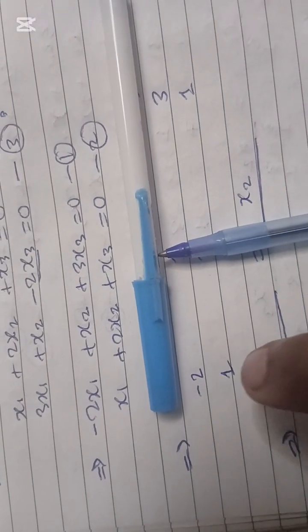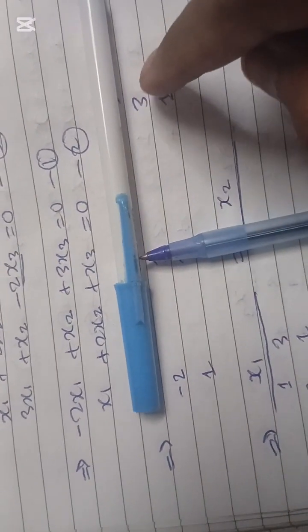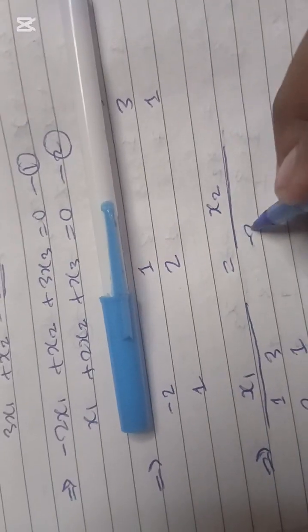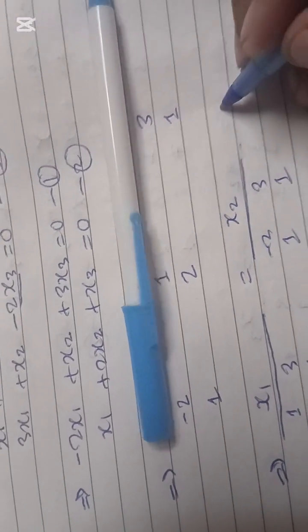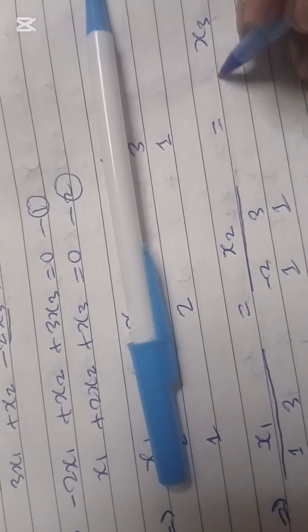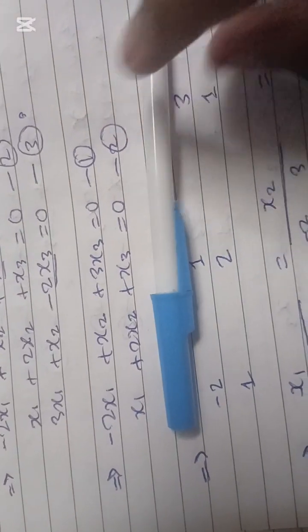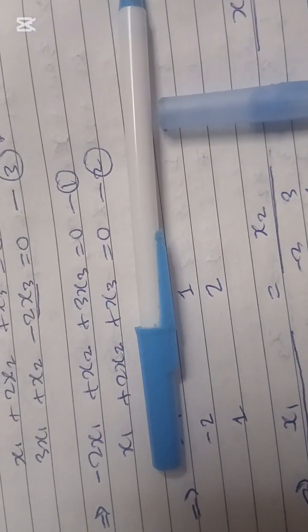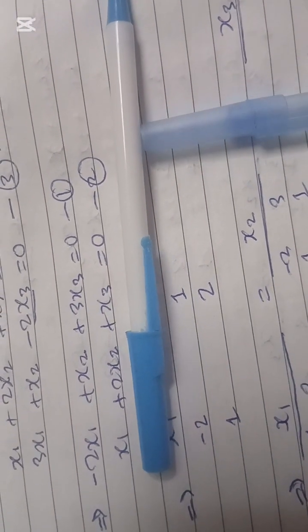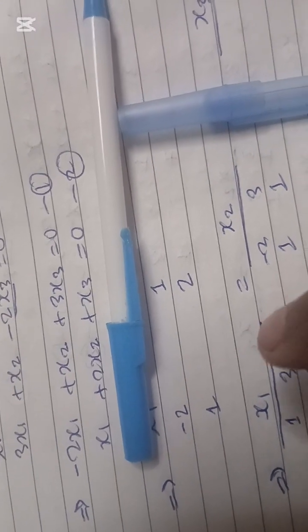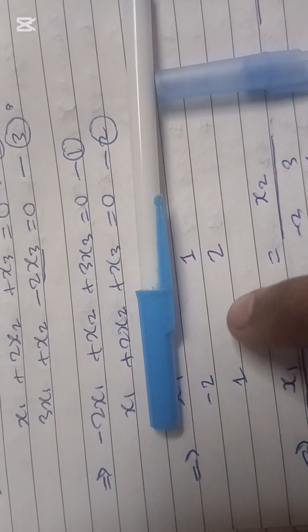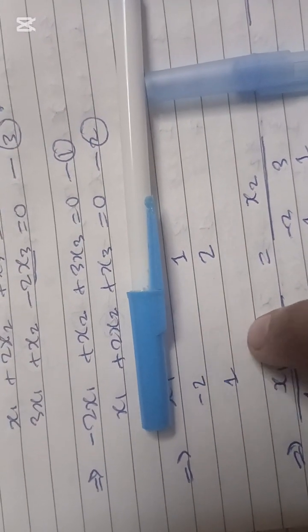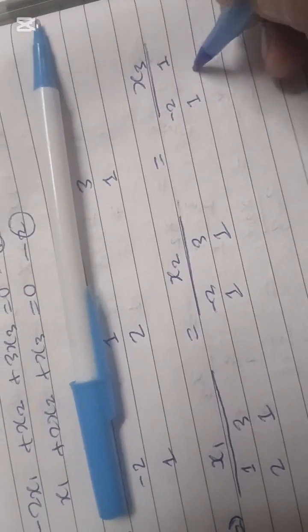So our remaining elements are minus 2 3, 1 1. Let's do finally x3. For x3, just put your biro on the x3 column, and our remaining elements are minus 2 1, 1 2.